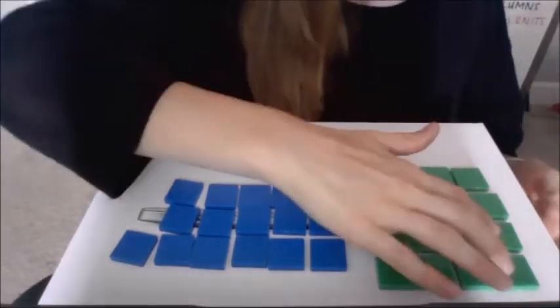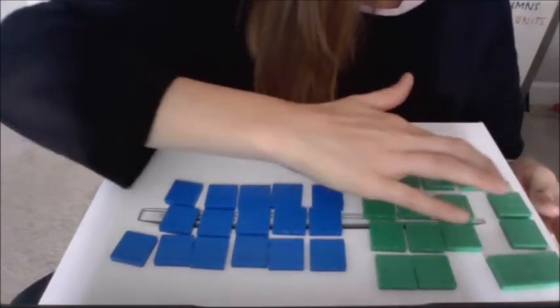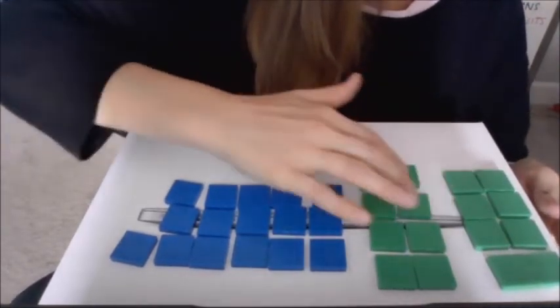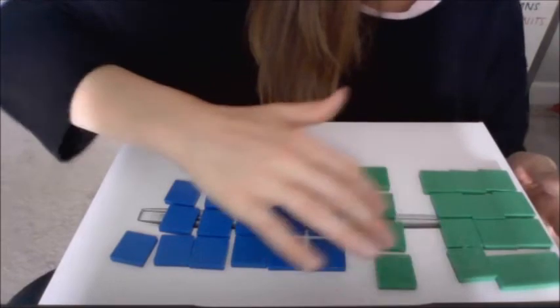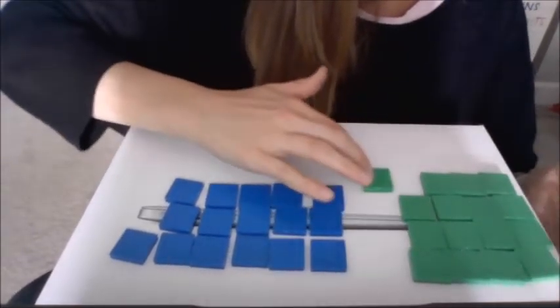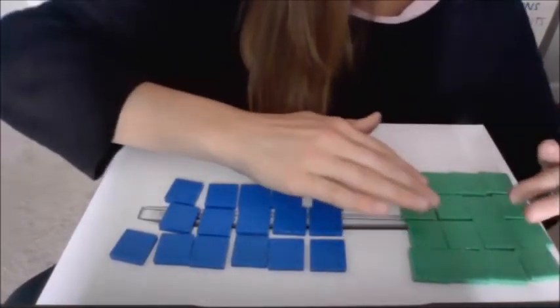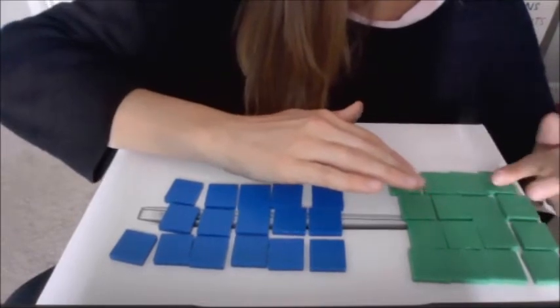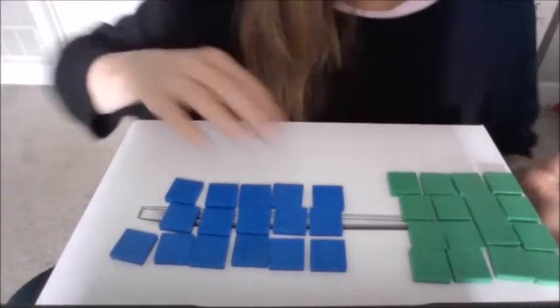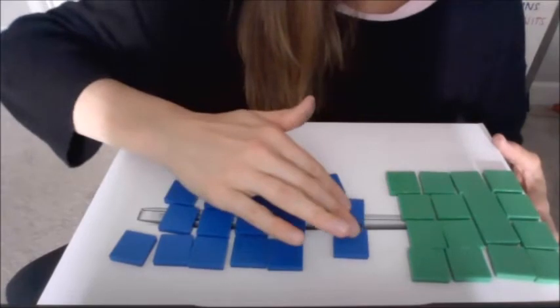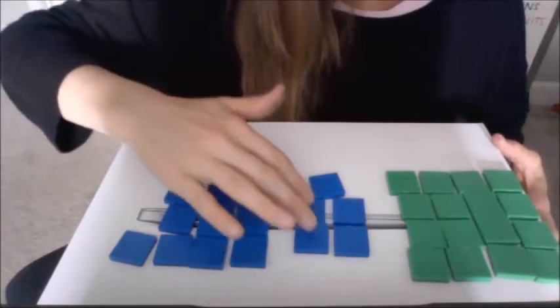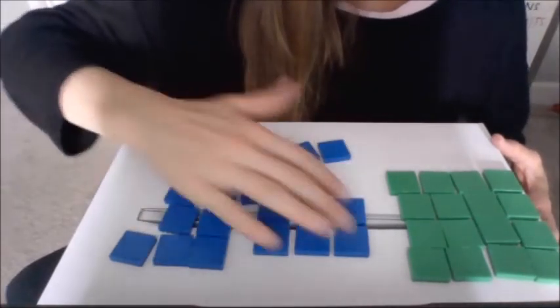So let's see, I'm going to move these over just a little bit so I have a little bit more space. So maybe if I move some around, I can create another rectangle. All right, so let's try this. Let's try 2 rows and see if I have any luck.